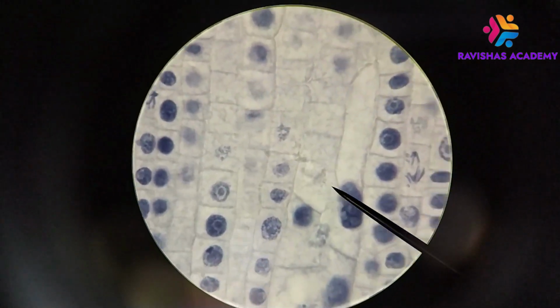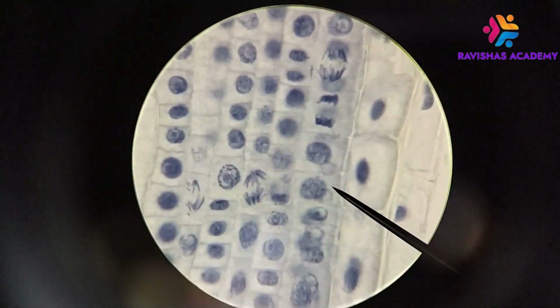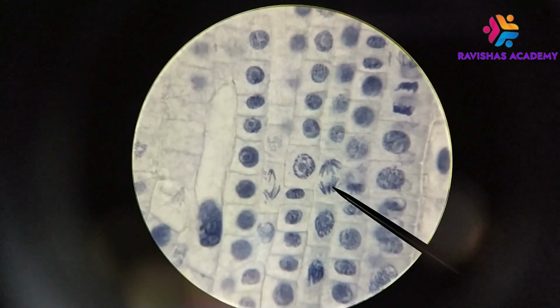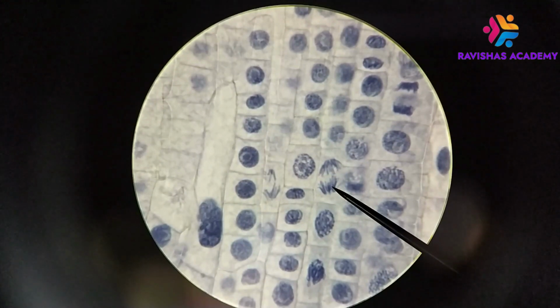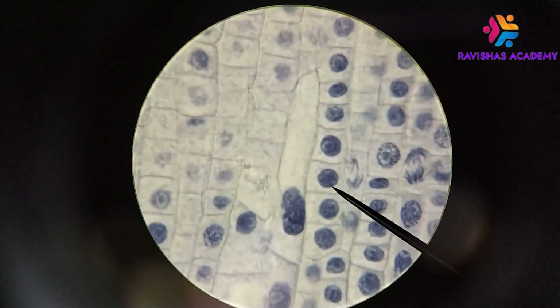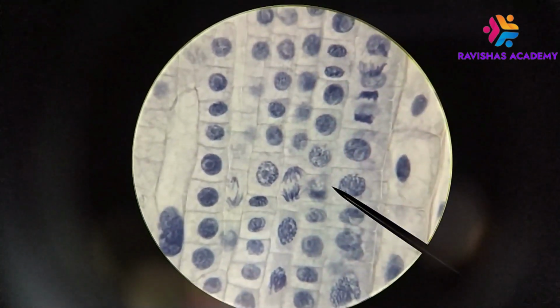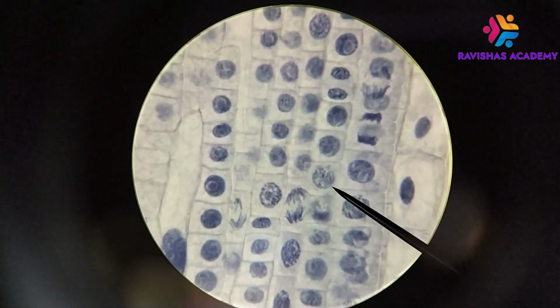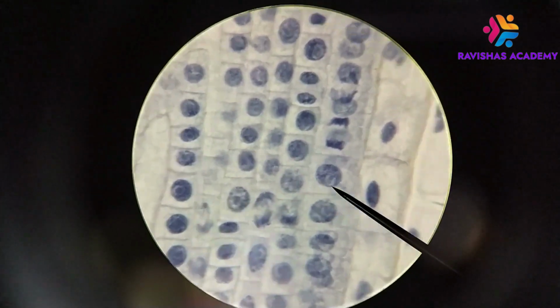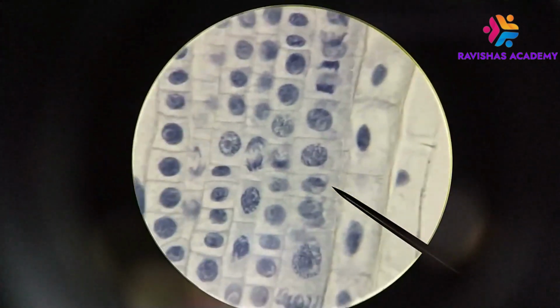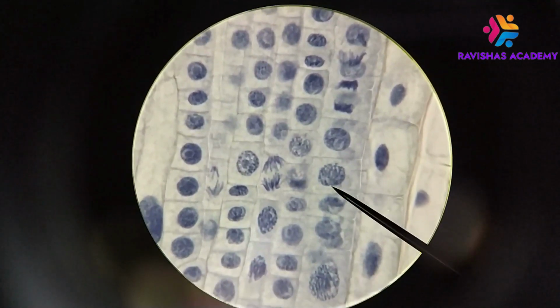So for example, here you're seeing them being divided between the two different poles of the cell. The stage that we're looking at here is anaphase, and there's another anaphase right here as well.